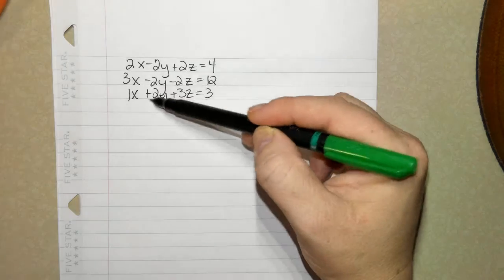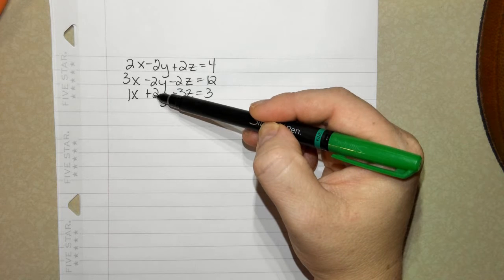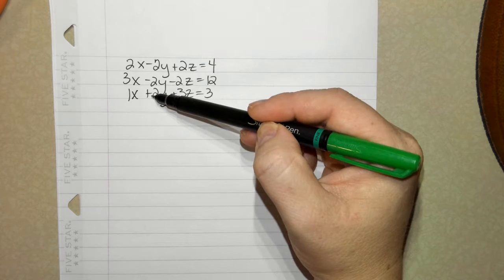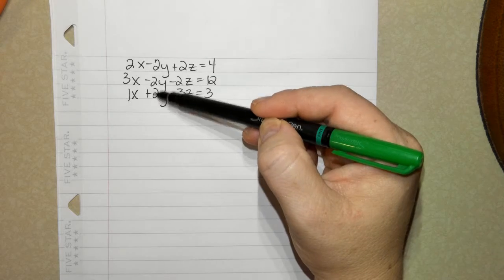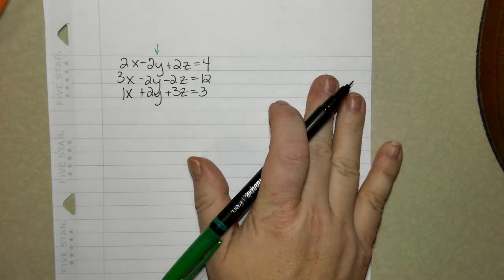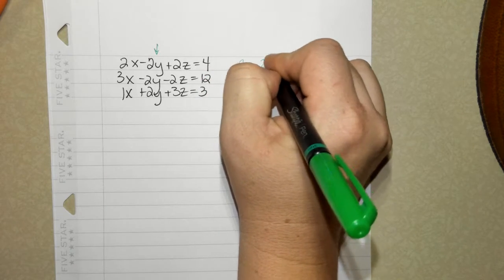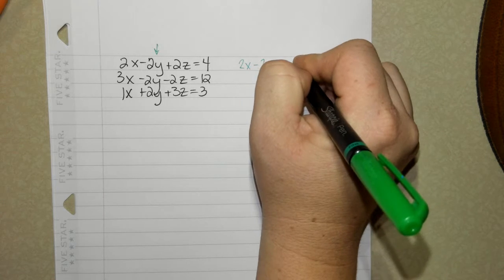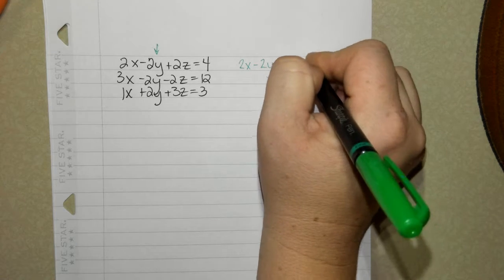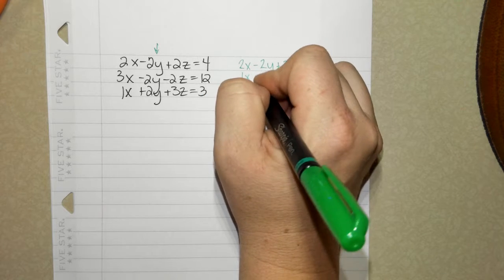Now I want to choose the y's over the z's because I can combine the first and the third equation and they eliminate easily. And the second and the third will also eliminate easily. So I'm going to choose to eliminate the y variables first. I'm going to write the first equation down, followed by the third equation.